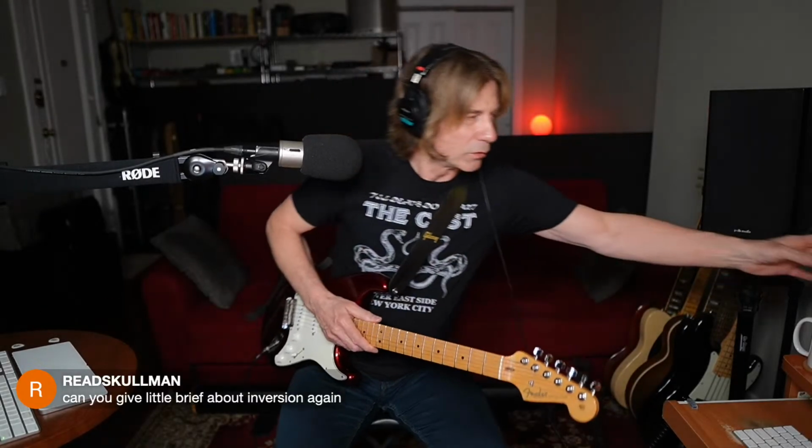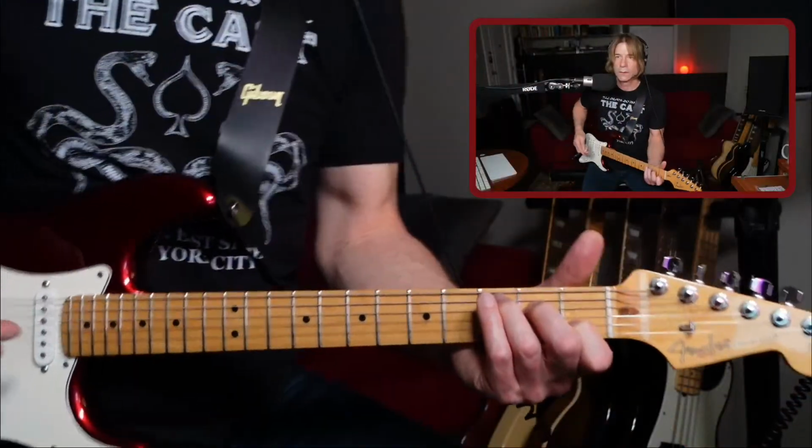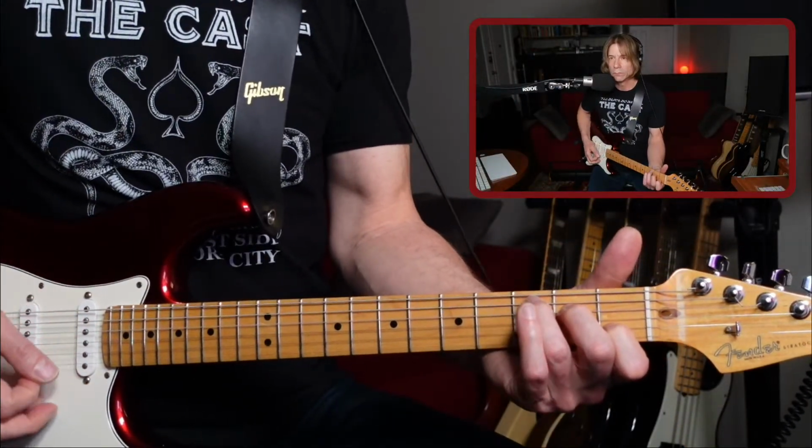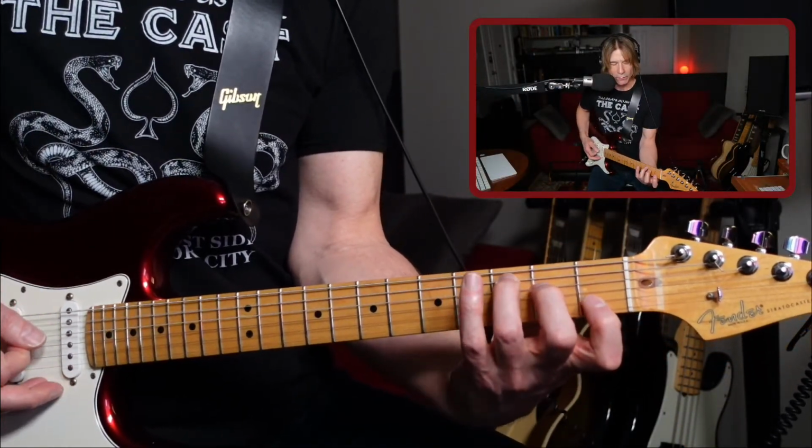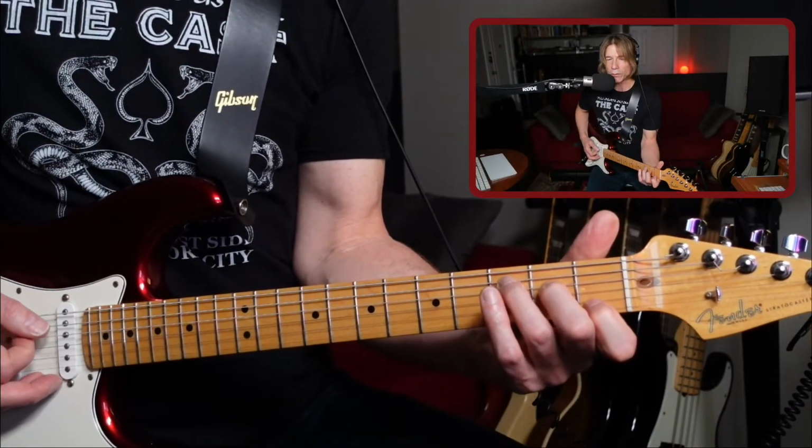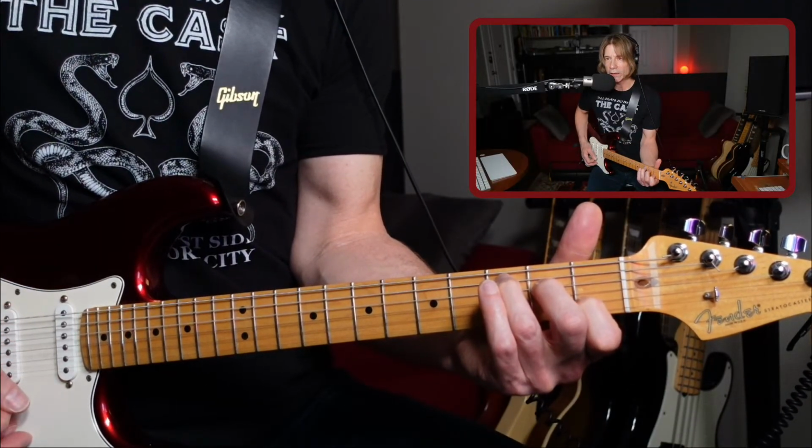Red Skullman, can you give me a little brief about the inversions again? Absolutely, let's do that. Let's take a C major chord here and figure out the inversions of it real quick. C major looks like this. Here, C major, the regular cowboy chord, like a C shape. Everyone knows this one, right? Check it out, C chord.